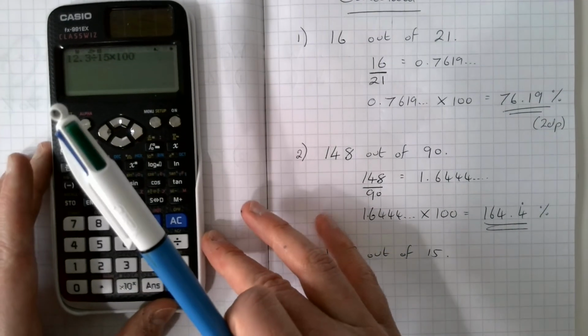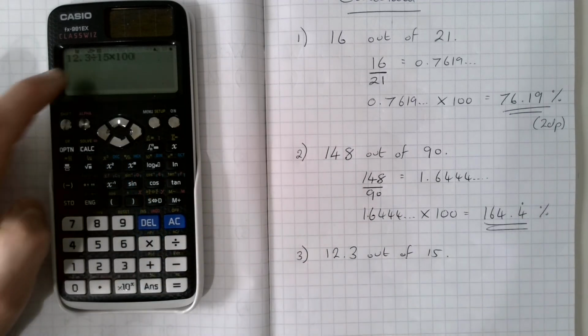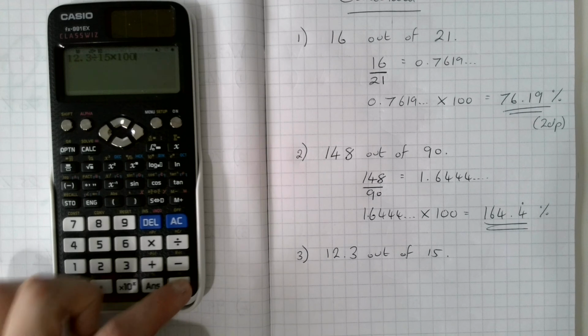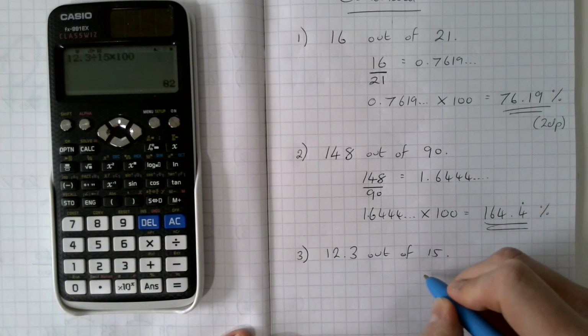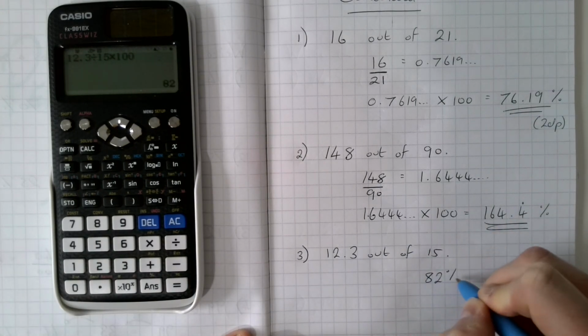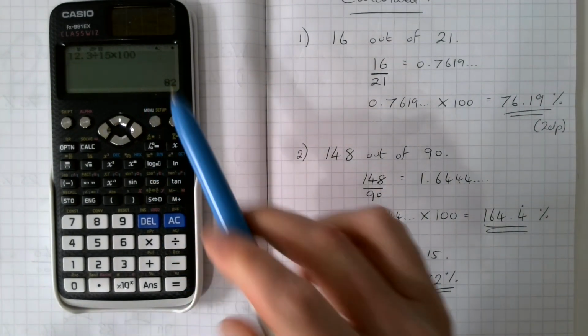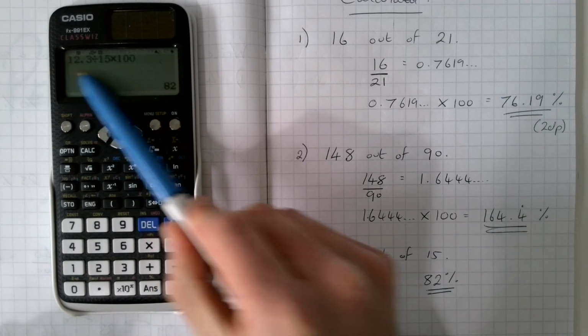So in my calculator here, I've got it all in one step. 12.3 divided by 15, multiplied by 100, gives me an answer of 82%. Nice round number to finish off. So I'm happy, obviously, with your calculator work for you to do it all in one go.